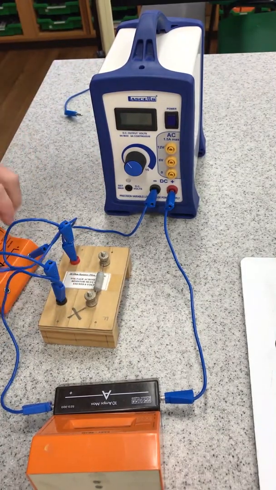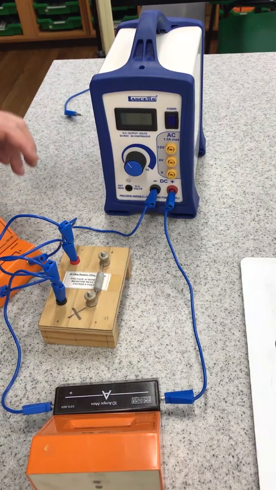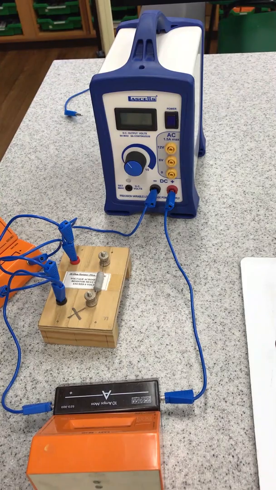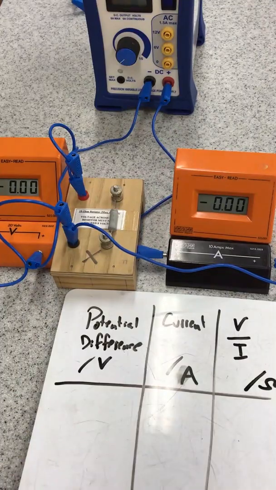And I could use the power supply, but it's good practice to put a voltmeter into the circuit because not all power supplies actually give you a true reading of the voltage they're pushing out. Okay, so I'm going to start to take some results.